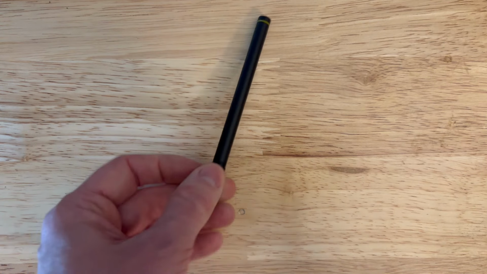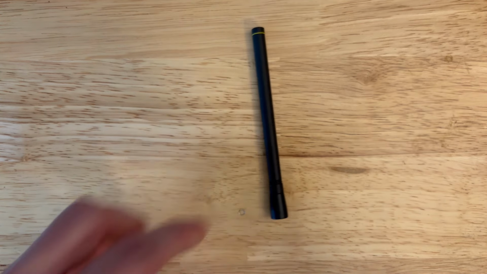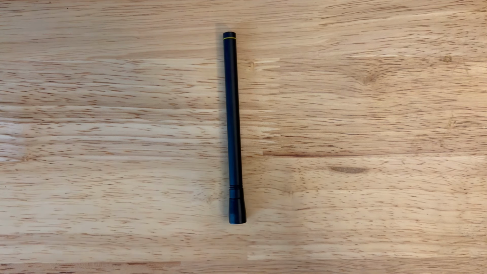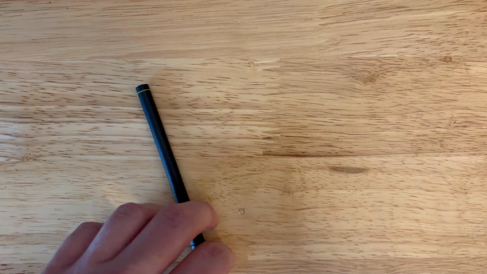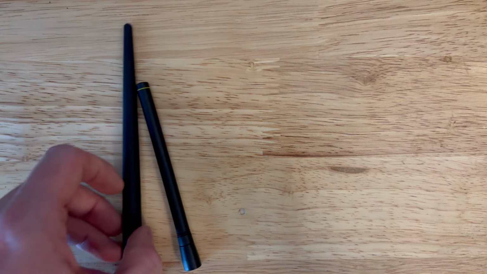One of my favorite antennas, and this one does not have a flexible joint like the others, is a Lynx dipole antenna. You can get these off of DigiKey or Mouser or any of the major electronic manufacturer websites. This is very well tuned. It is a dipole. It costs around $10-ish. Absolutely worth it. There's also an option from Tau Glass. It's very similar. I believe they call that the terminal antenna.